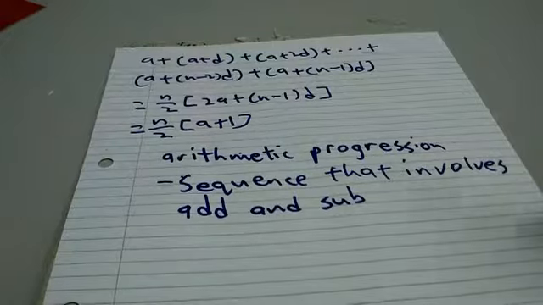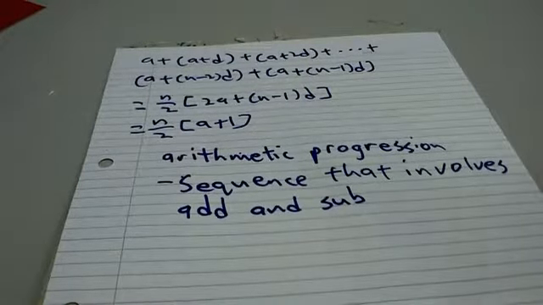And in this video I'm going to prove the first n term formula.